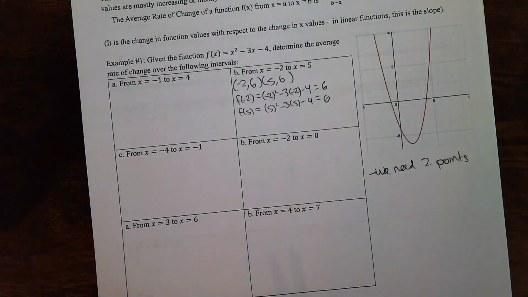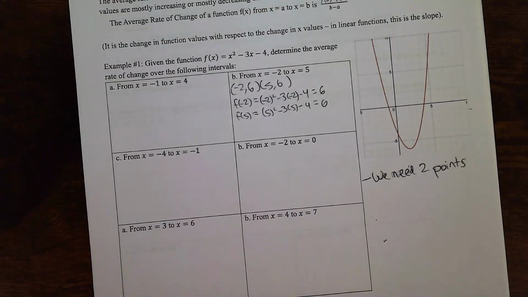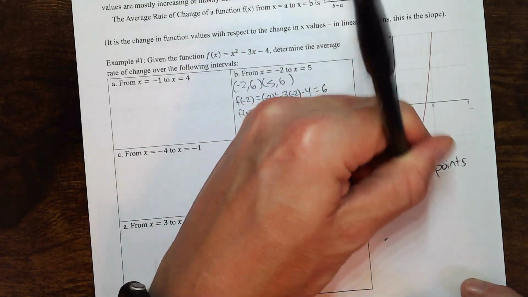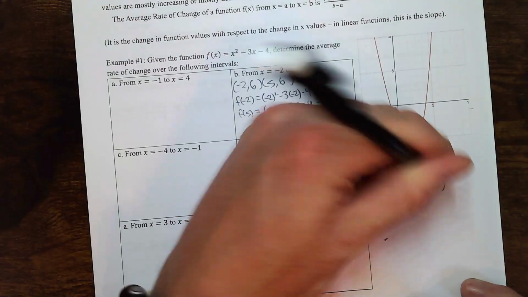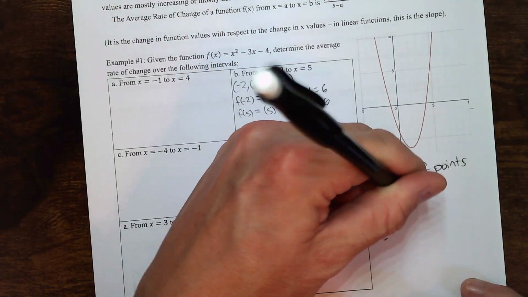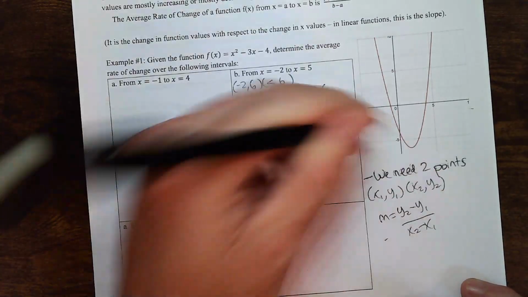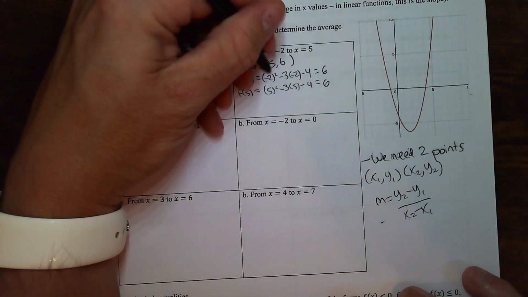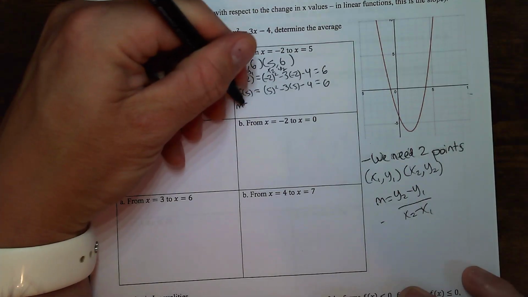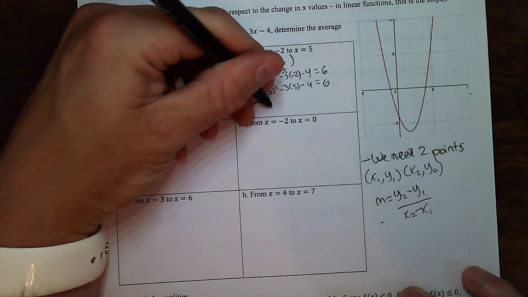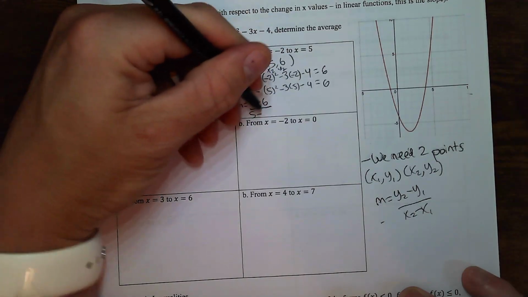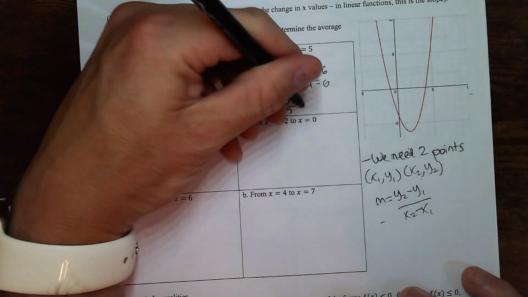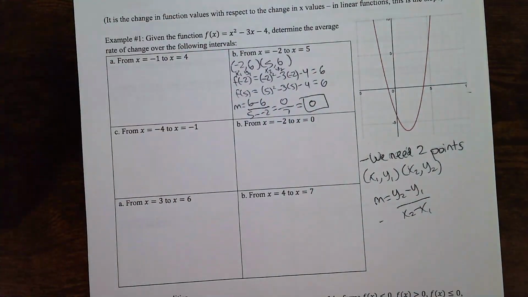Once we have 2 points, now we're going to use our slope formula. You've got x1, y1, x2, y2, your 2 points, and you're going to use the slope formula, y2 minus y1 over x2 minus x1. So it's going to be y2 minus y1 over x2 minus x1. 6 minus 6 is 0. 5 minus -2 is 7. So the average rate of change is 0.